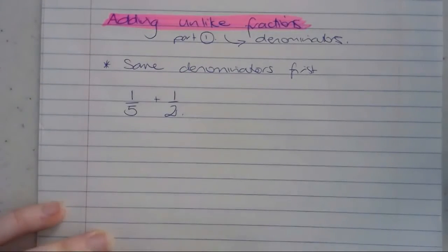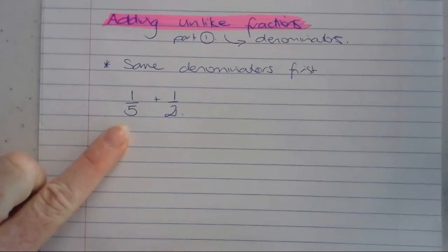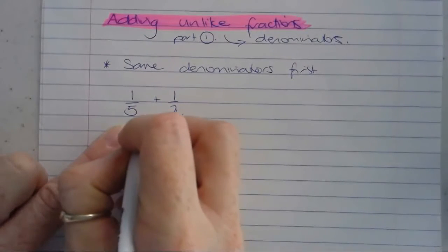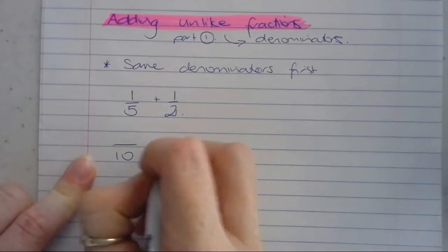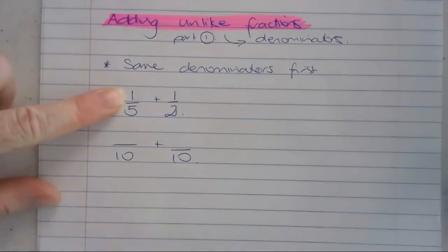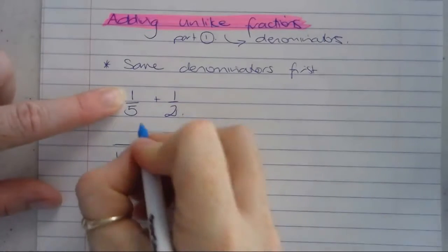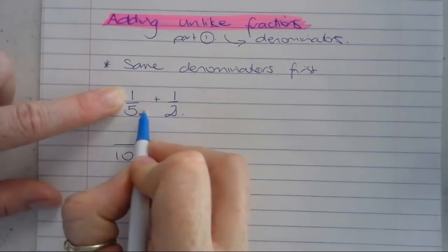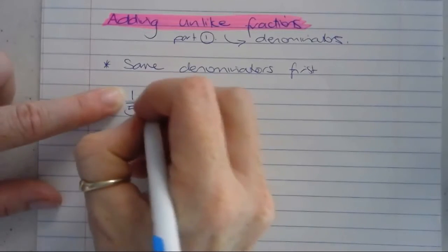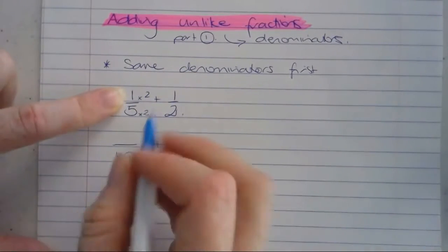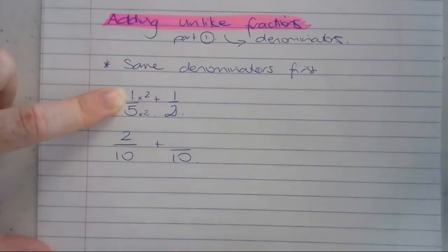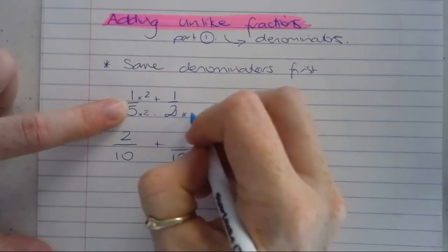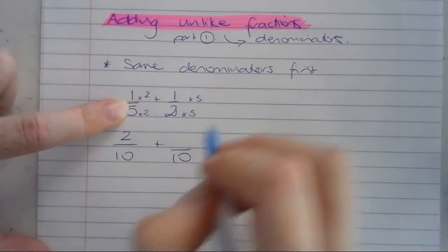So then you would times the 5 and the 2 and you would get 10. And then you would times the 1 that's on top of the 5 by 2. Why? Because when you times the denominator by another number, the numerator also has to be done. So you've got to do the same to the top and bottom. That would be 2 over 10. And the other one you need to times by 5, and that would be 5 over 10. Beautiful.